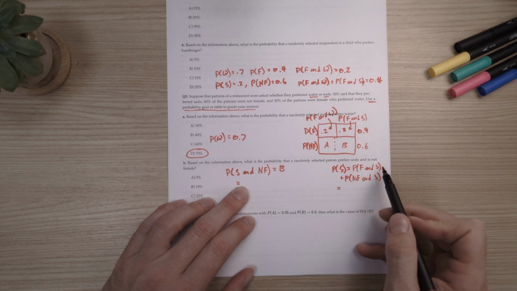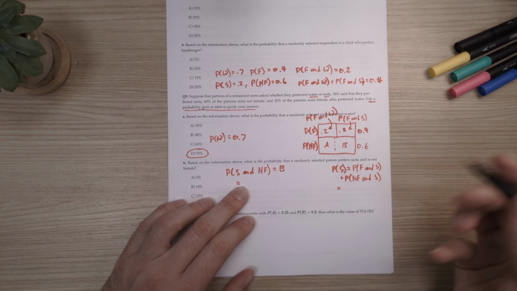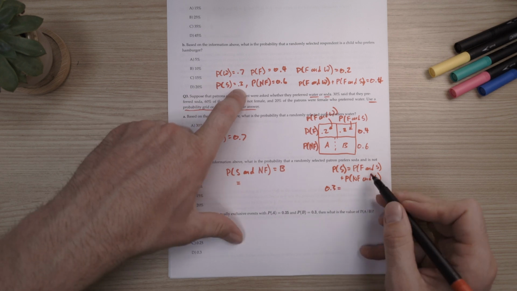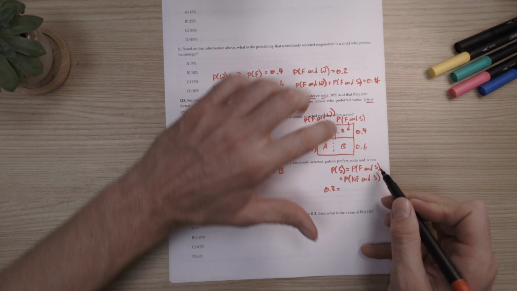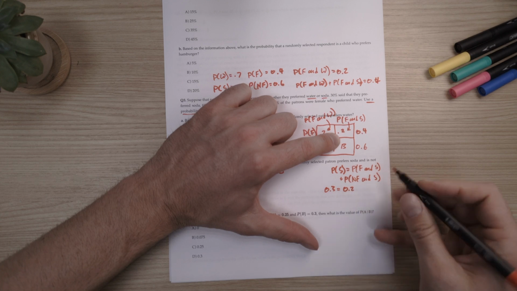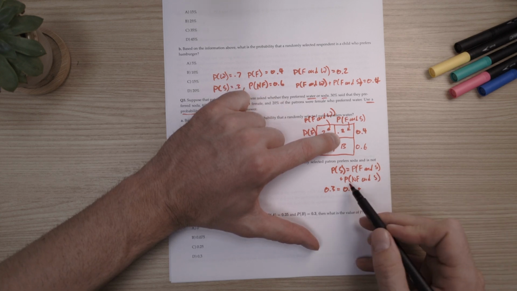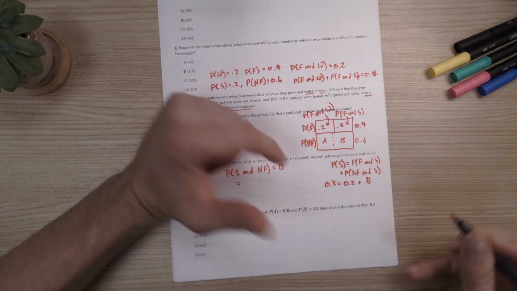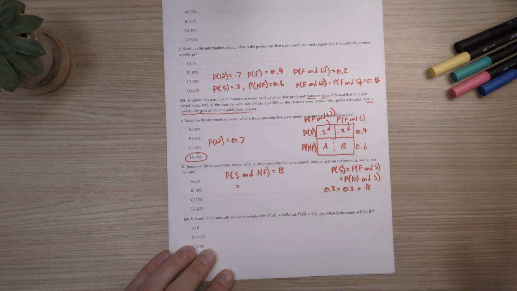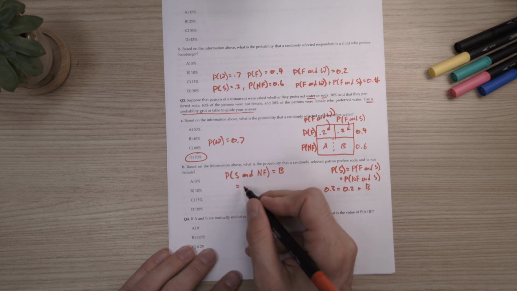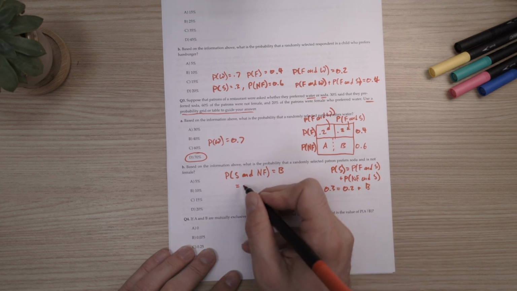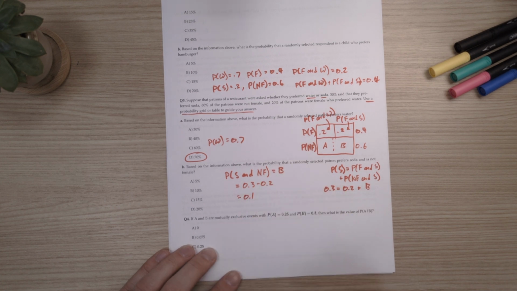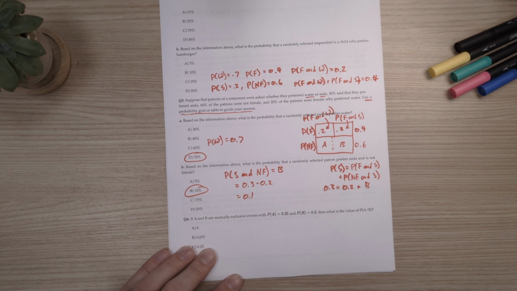Well, we know what two of these three things are. So the probability of soda we're given here is 0.3. The probability of female and soda is 0.2. And then the last bit is the probability of not female and soda, which is B. Okay, so all we have to do is solve for B, and then we're done. So here we have B is equal to 0.3 minus 0.2, and that comes out to be 0.1. Okay, very nice.